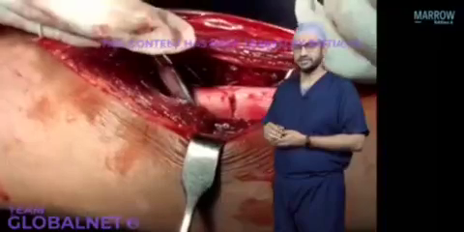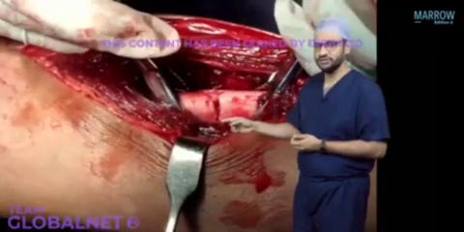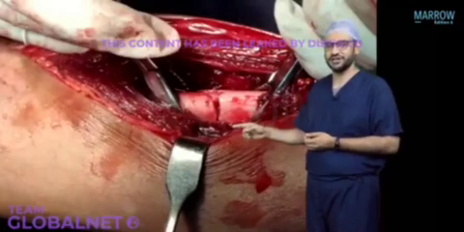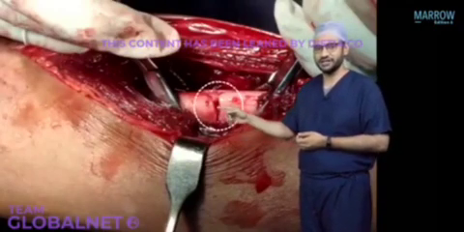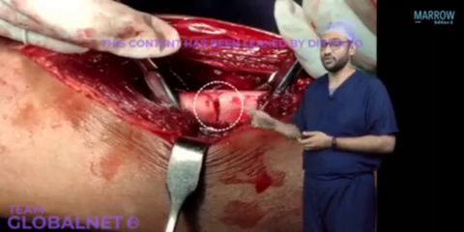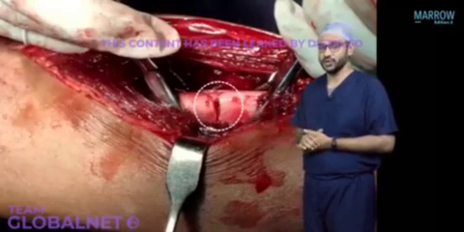And now you can see that we have used bone holders to hold the fracture fragments, the proximal and distal, and now we have nicely reduced the fracture. Can you see this fracture line perfectly reduced in alignment under direct vision? This obviously would not have been achieved with closed reduction.